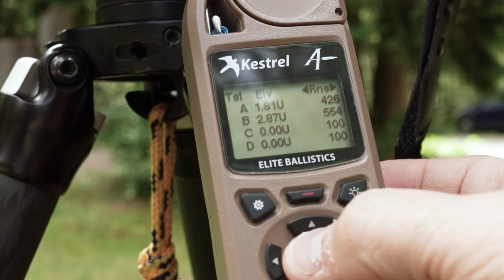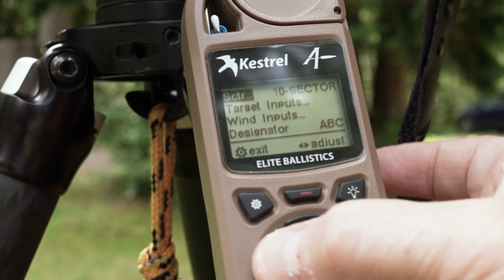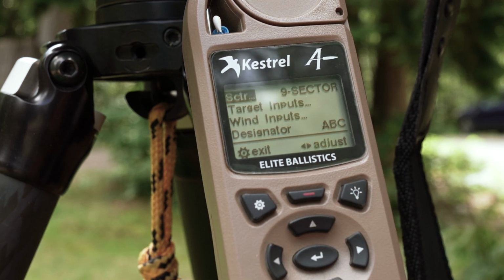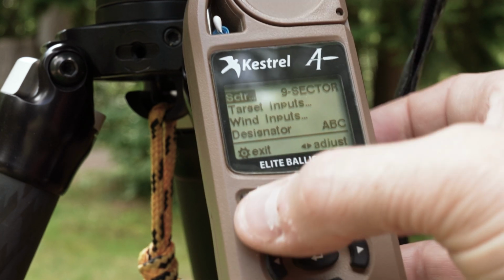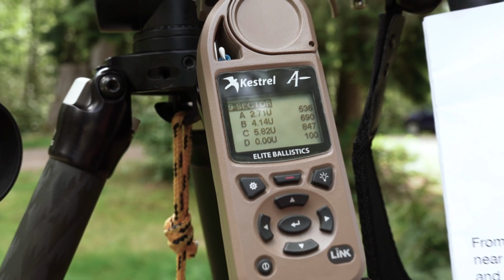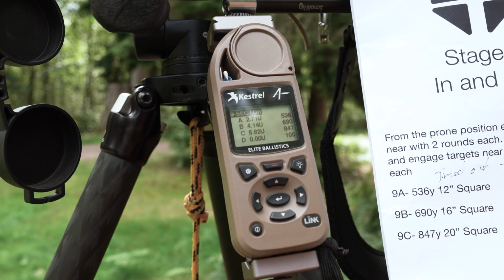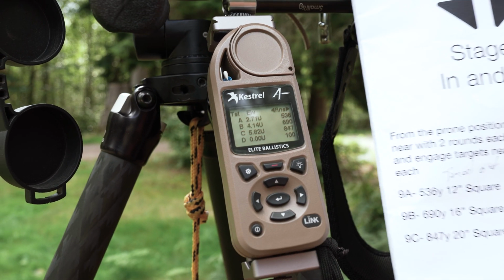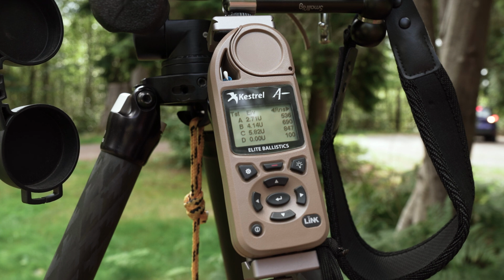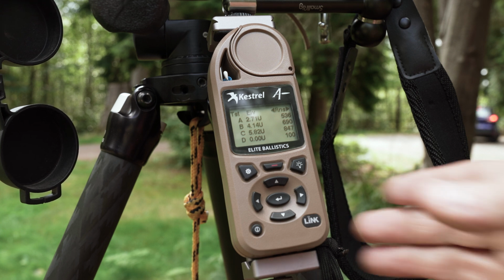So let's just go ahead and hit the center button. We can go up to sector, go back to sector 9. We're just going to turn back a page. It seems easier this way. And we're going to hit that, and I have 536, 690, and 847. Now notice it says D is 100 yards. That's your 0 range, and that's exactly what it should say.